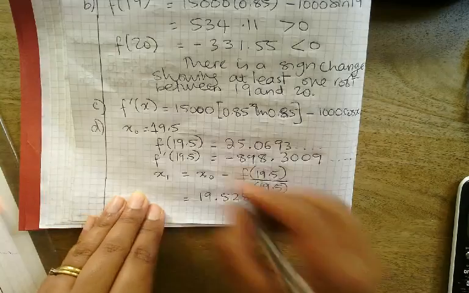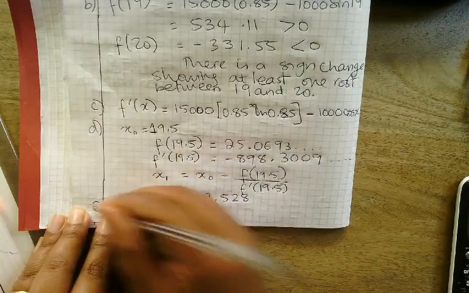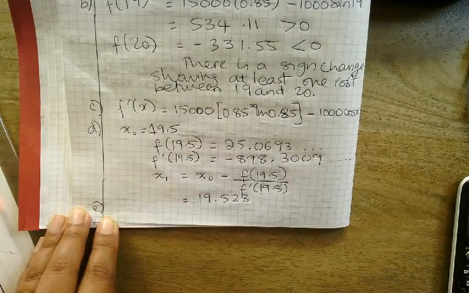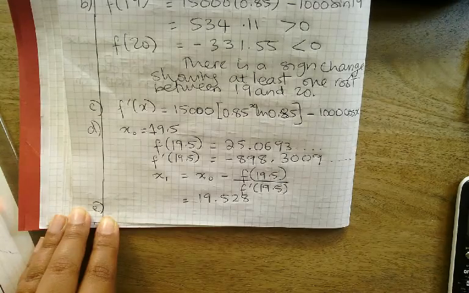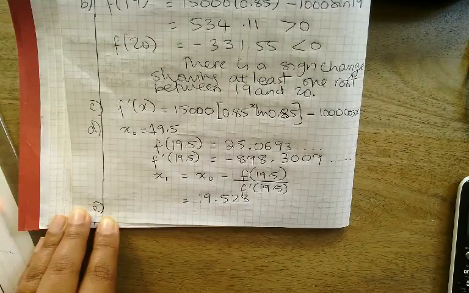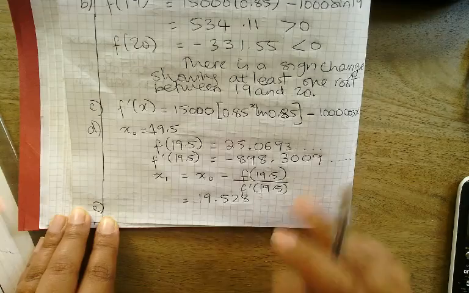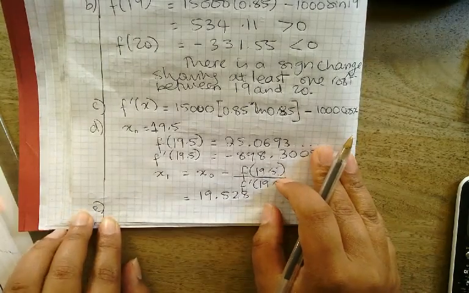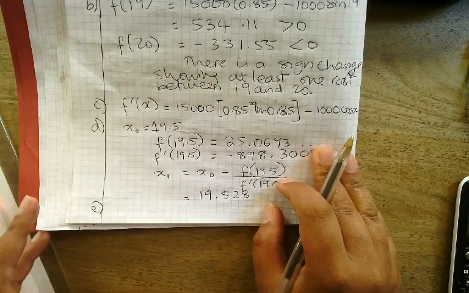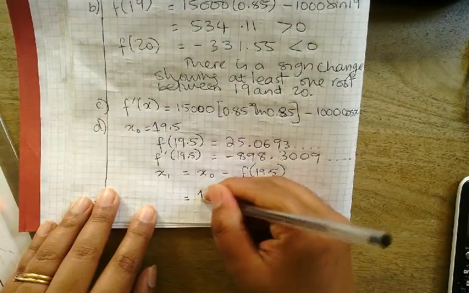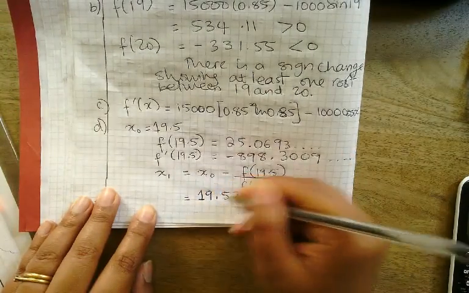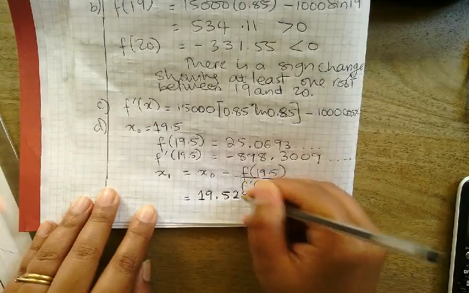Okay, and part E says, criticize this model with respect to the value of the car as it gets older. So in reality, the car can never have a negative value, and this model is not reasonable for cars that are approximately 20 or more years old. So what's going to happen is, if I was to apply the Newton-Raphson method a few times, I will get a negative value, and that's actually not possible.